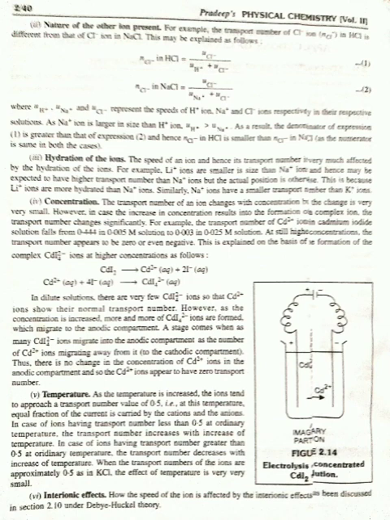As Na⁺ ion is larger in size than H⁺ ion, U_H⁺ is greater than U_Na⁺. As a result, the denominator of expression 1 is greater than that of expression 2. Hence, N_Cl⁻ in HCl is smaller than N_Cl⁻ in NaCl, as the numerator is the same in both the cases. Third, hydration of the ions.